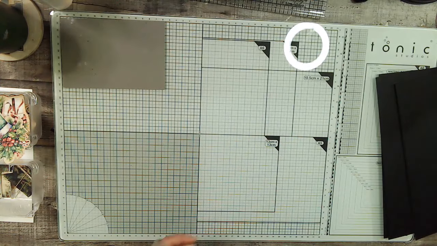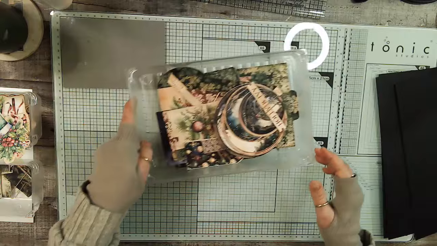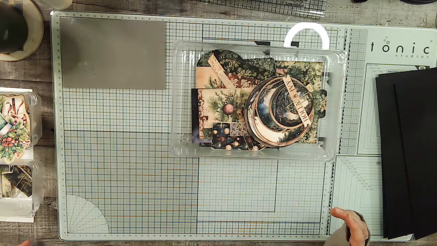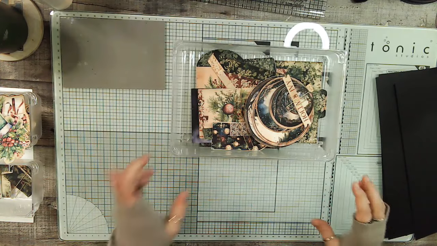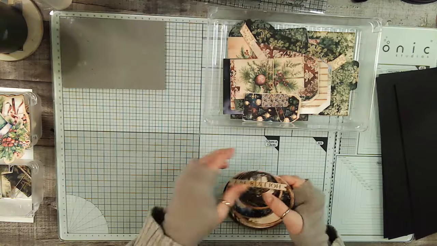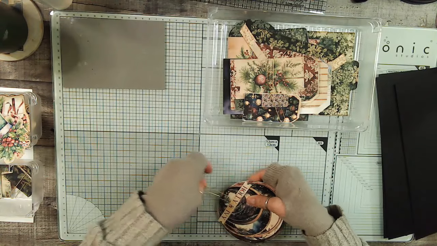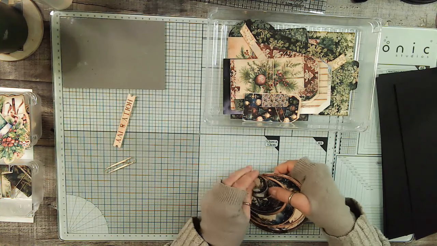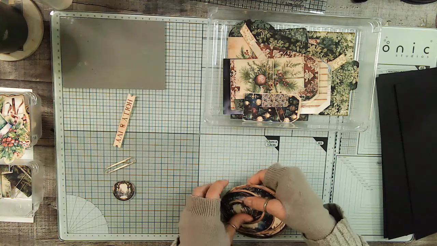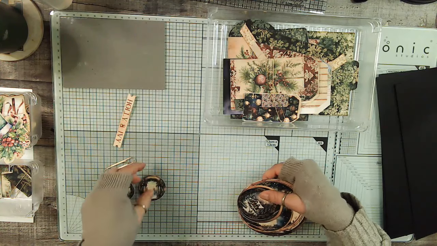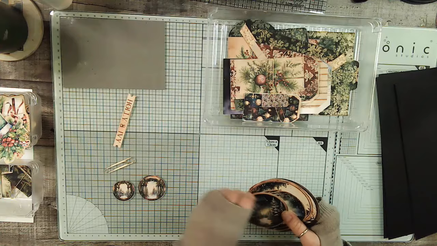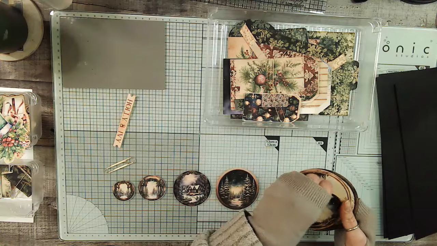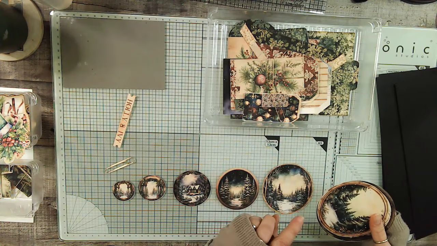Let me show you this real quick too. There's all of this ephemera. Now there's about 10 pages that I did not print out because I didn't need them. I love these. I want to show you these real quick. It's a set of circles, and they go from this small, and then this one, and then you get these larger ones, which will make great pockets and tucks.